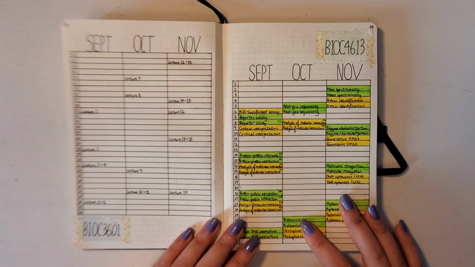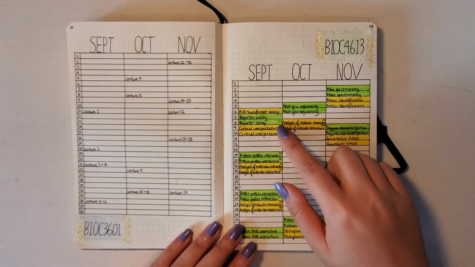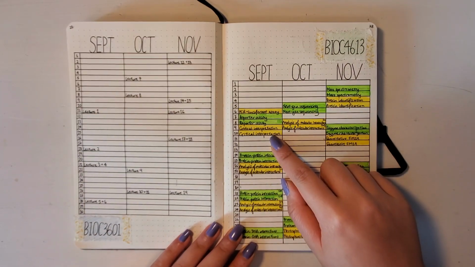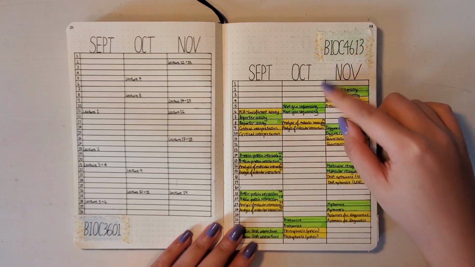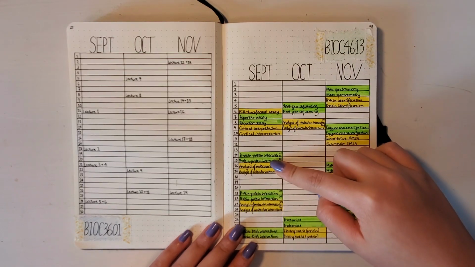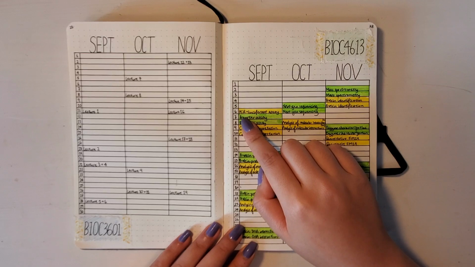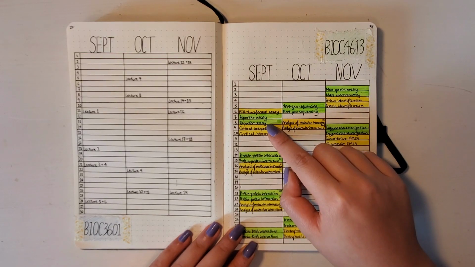Here's a little bit special. I have yellow and green. So yellow is for labs because this is a biochem course. Yellow is for labs and green is for lectures. If you're wondering why it's doubled up, it's because this is for before class, this is after class.